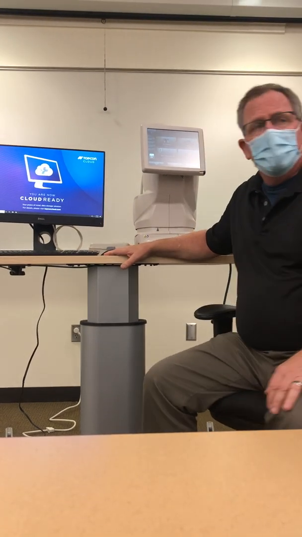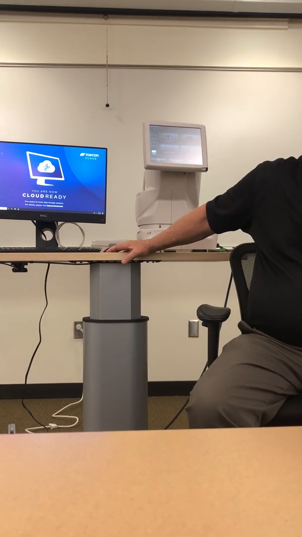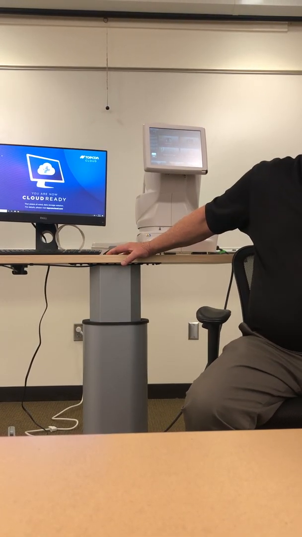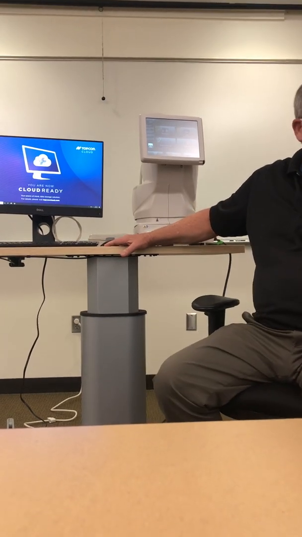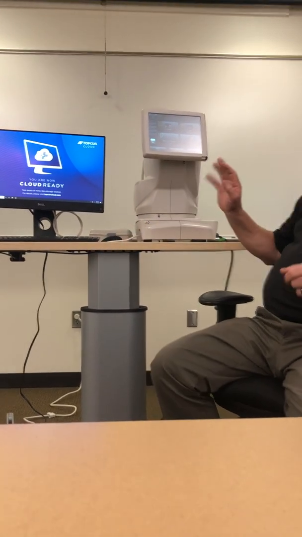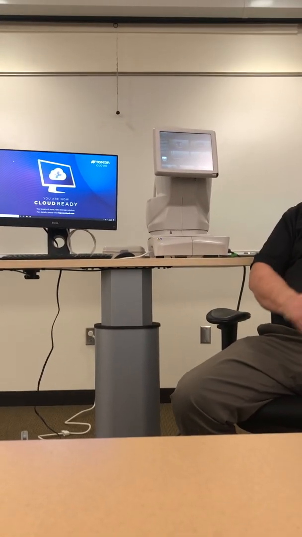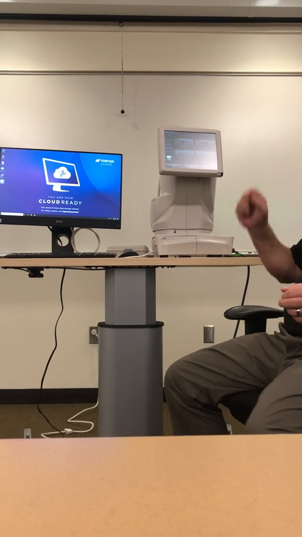What happens if you accidentally do it the other way? Then you have to call service in, and it'll probably ruin the instrument. You had me going for a sec there. No, you might just get an error, camera not ready or something like that. And to shut it down, it doesn't matter. You can just shut it off.